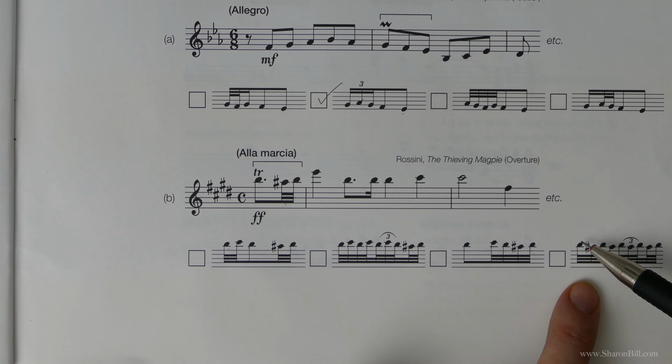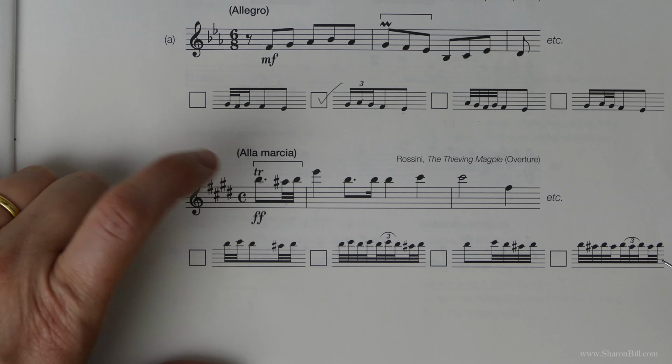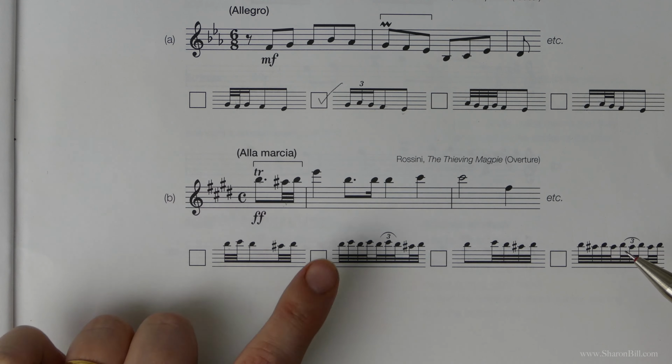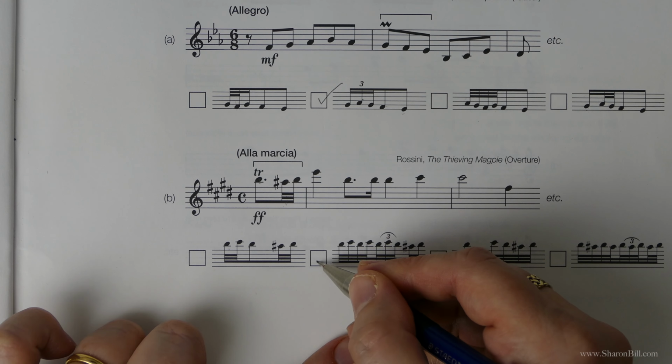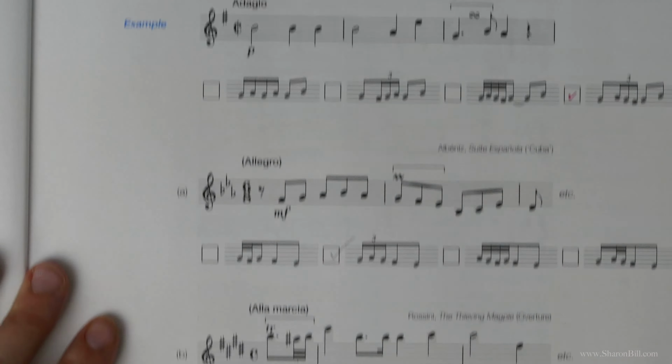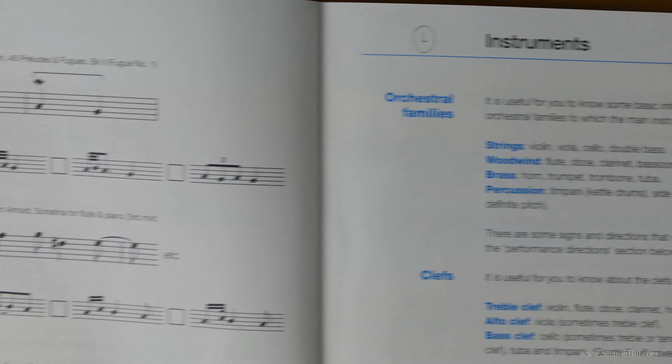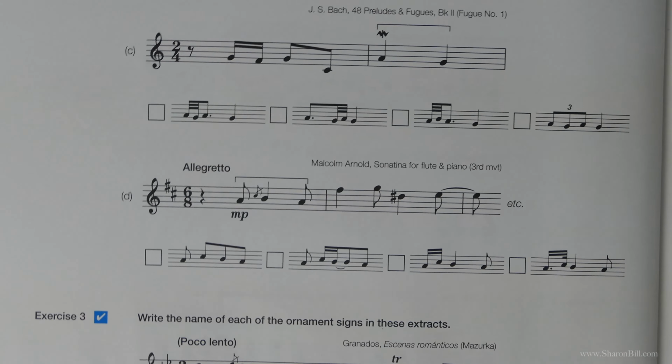And here this is incorrect because we're alternating downwards, because the given note is the B, it should be alternating upwards. So it's got to be this one here. And I think that's it. Let me just peep over the page. Oh no, we've got a few more. Let's just turn over the page.